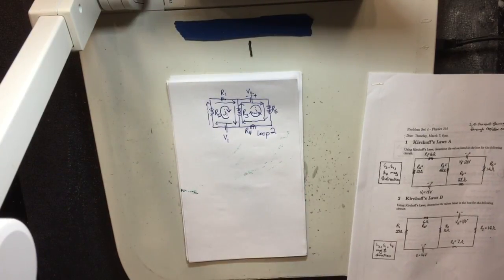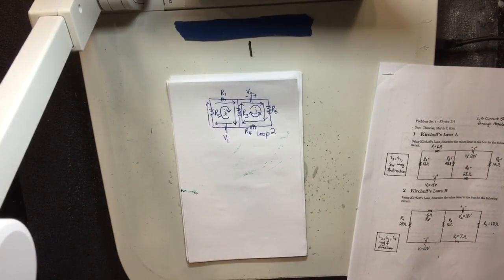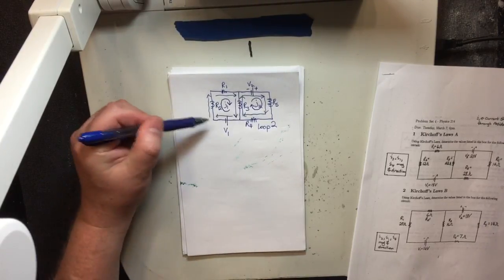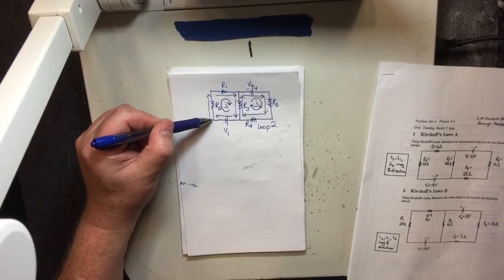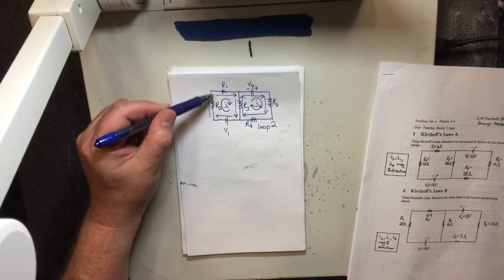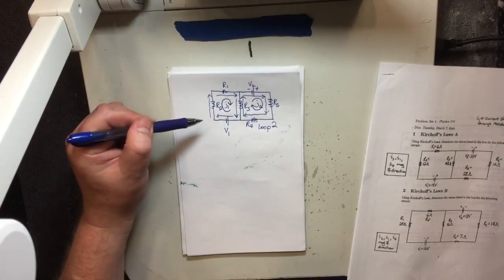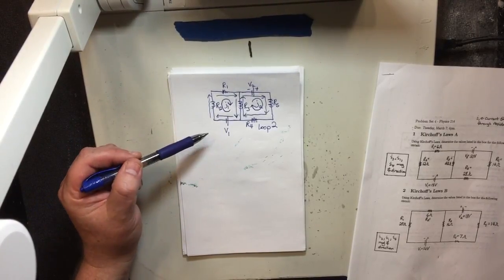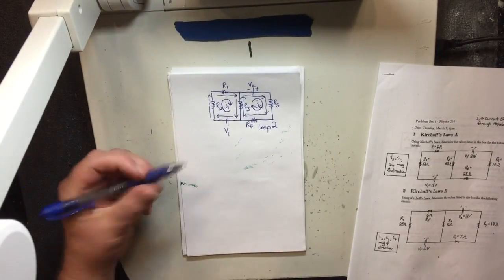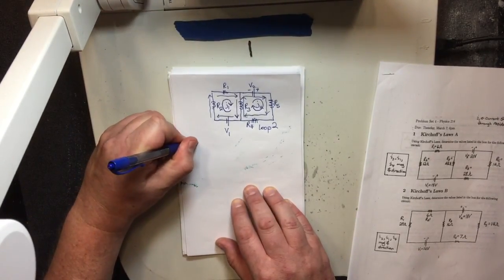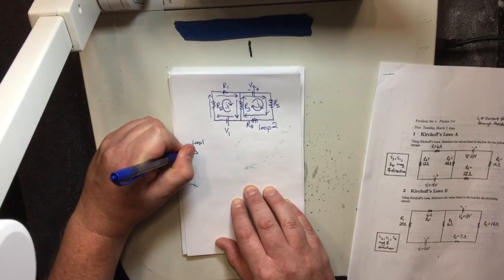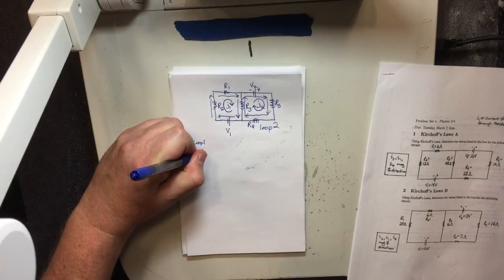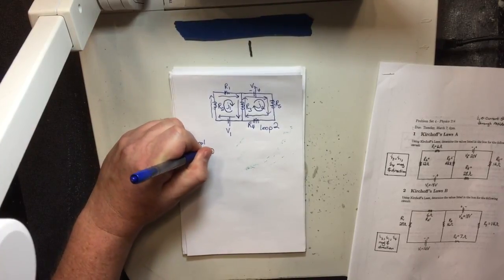And the big point of how we're going to set up the equations is that we always start in the lowermost left corner and we go around and measure all the potential differences in that circle. And the one thing we know definitively is if you start and finish at the same place, the potential difference is 0. So for loop 1, delta V is 0.